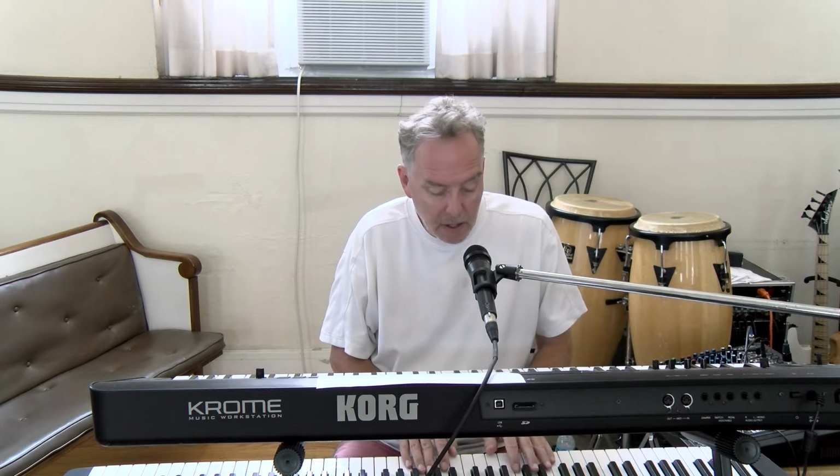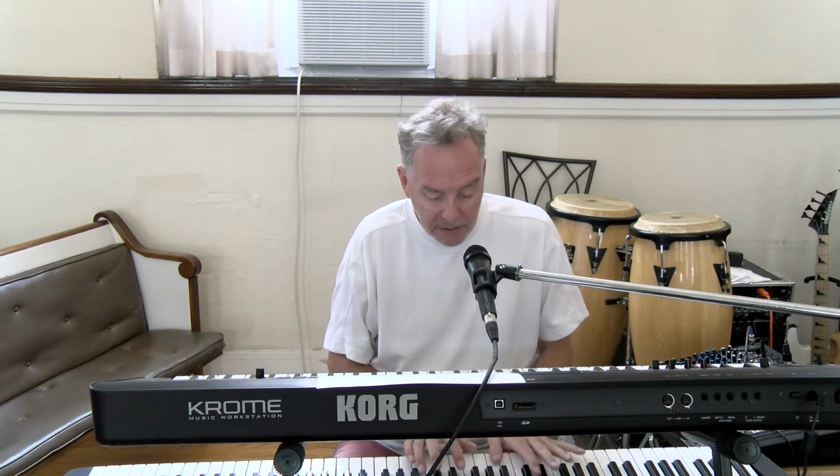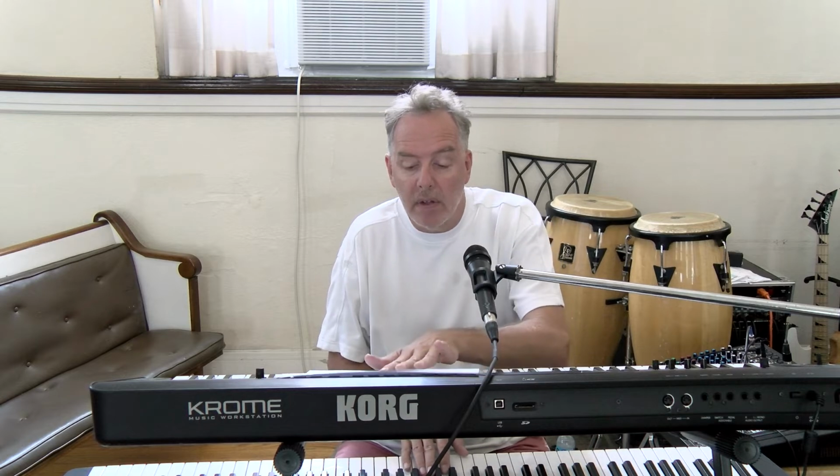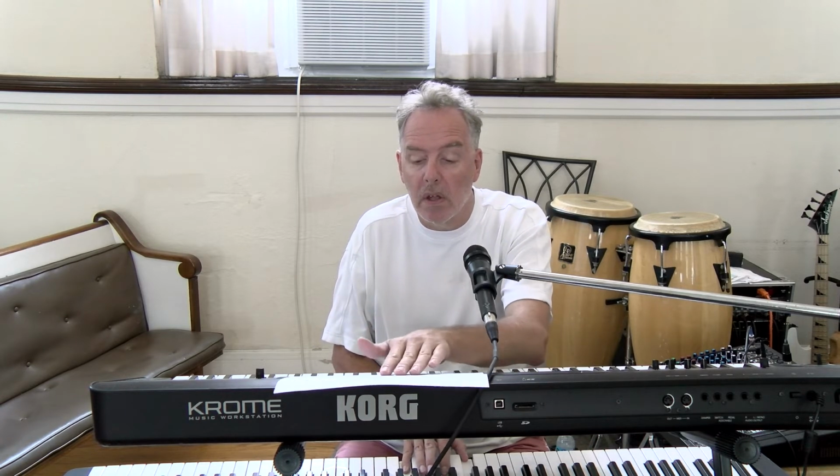So if you know the scales and the lead musician calls out 1 and you're in the key of C, that's C. If he calls out 4 and you're in the key of C, that's F. 5 is G. And 1 is C. Okay?